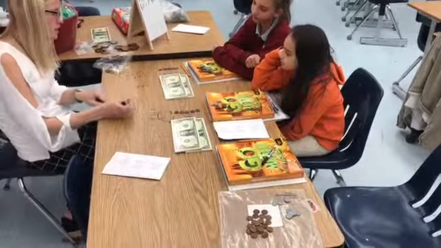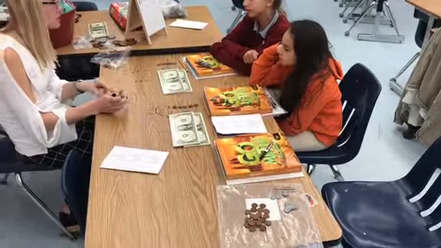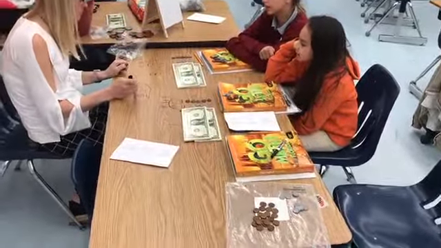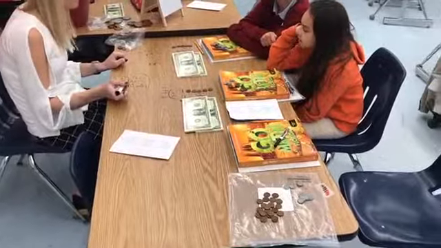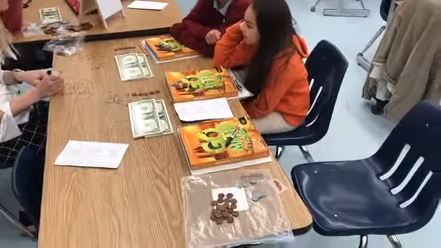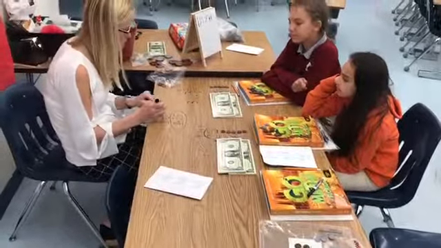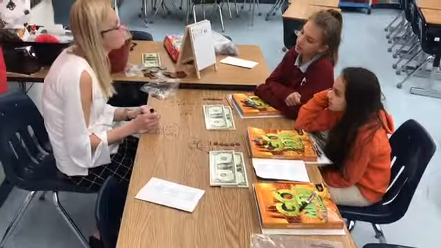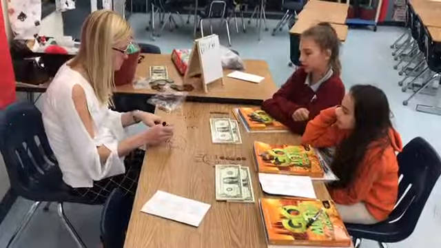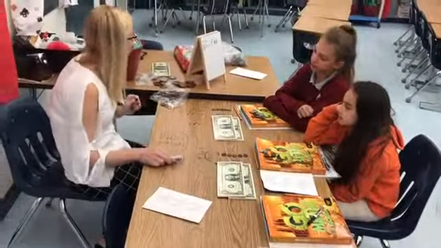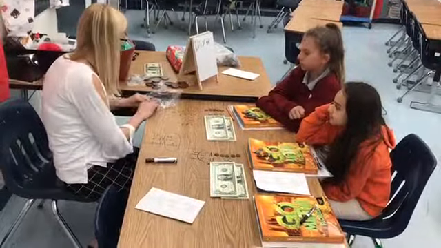So now I can make a comparative statement and say what? 2 and 35 hundredths is greater than 2 and 25 hundredths. I can also start with this number and say 2 and 25 hundredths is less than 2 and 35 hundredths. Good.